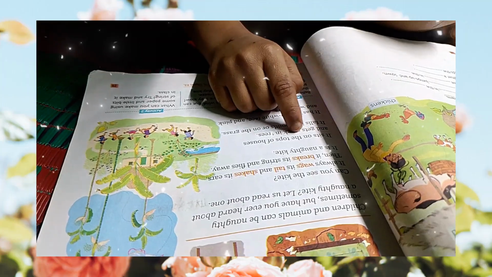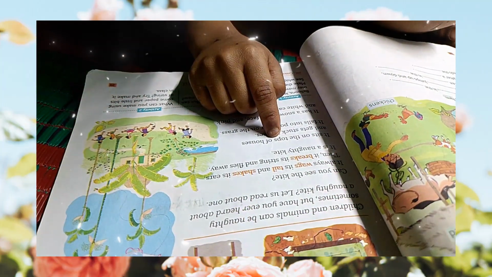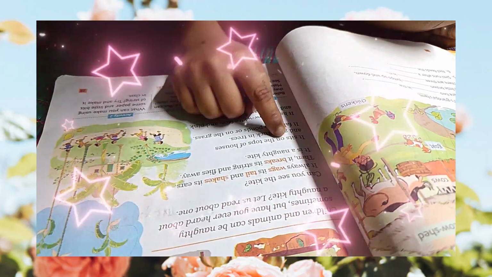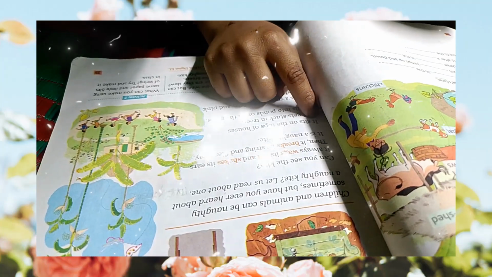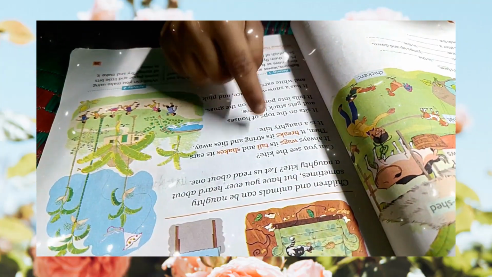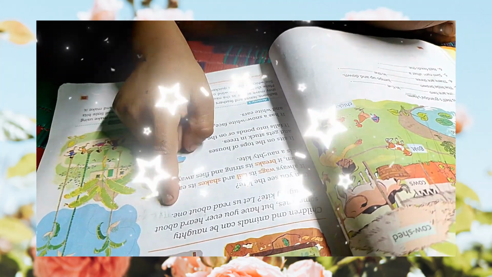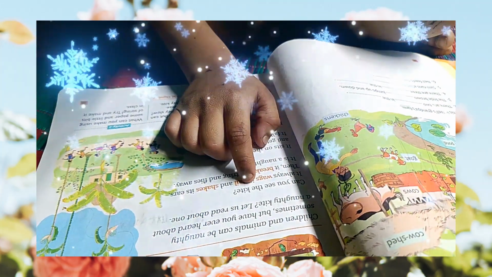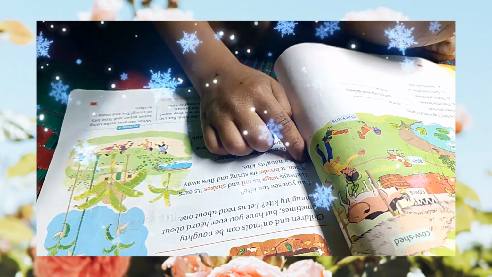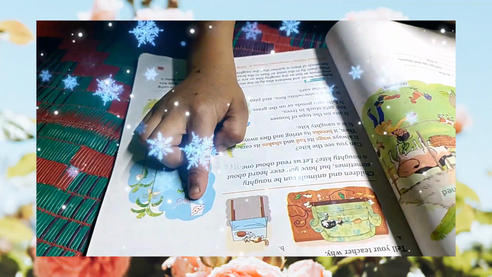It sits on the top. Hey, what are you doing? Where are you reading? Where have you finished? You have finished here and you have to start after that. Can you see the kite? Where is the kite? Show me. This. Okay, this is the kite.